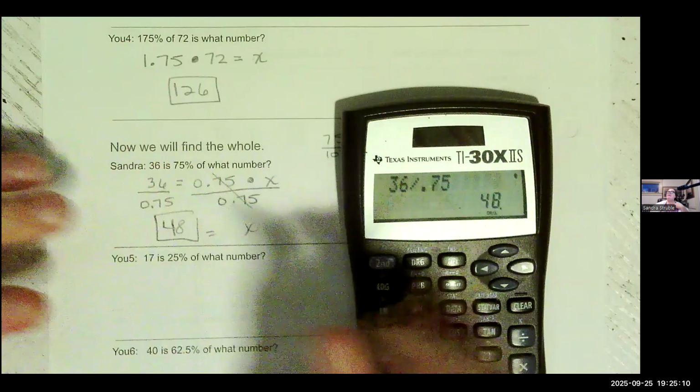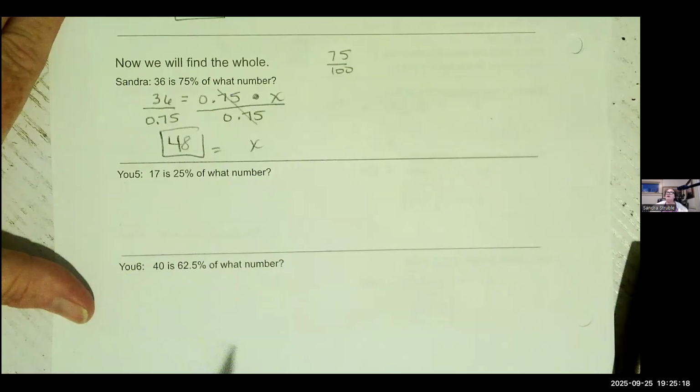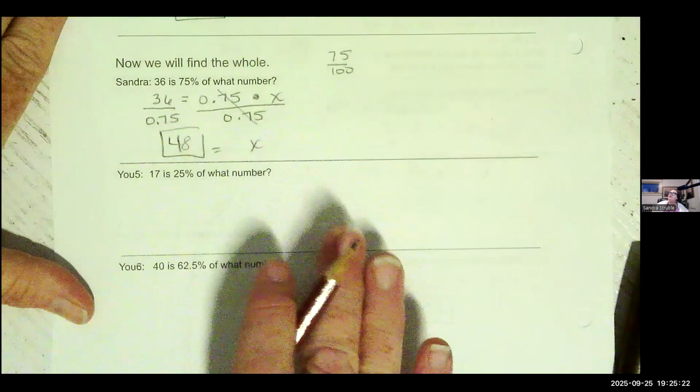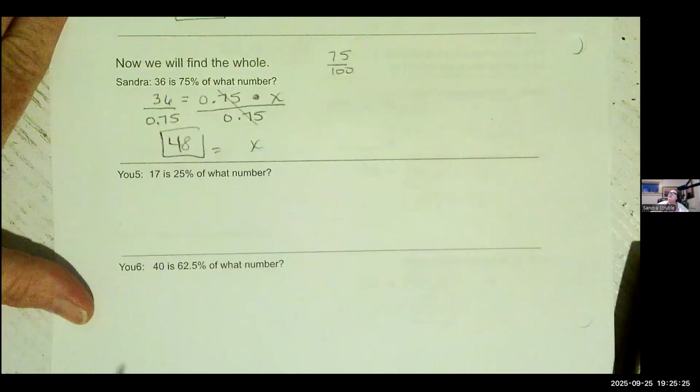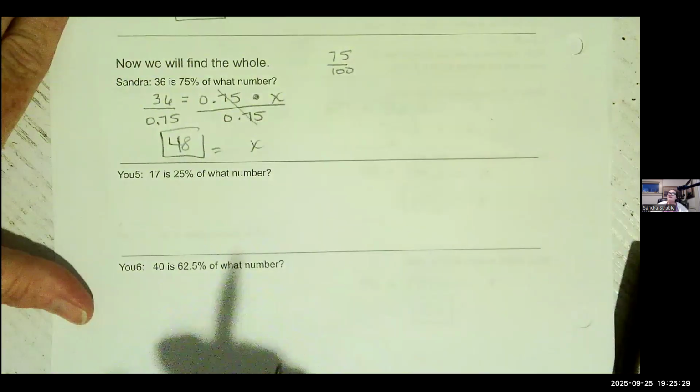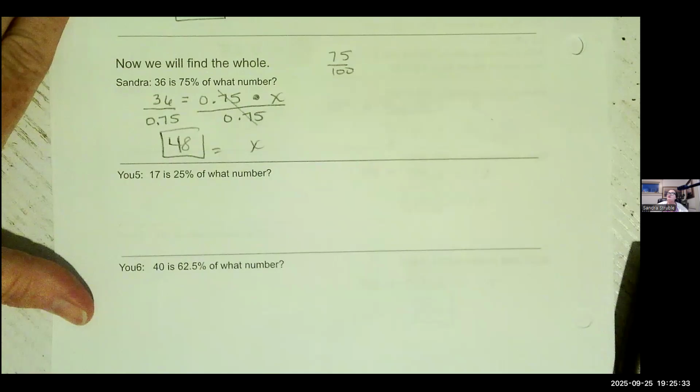Okay, you're going to do the same exact thing for the next two. 17 is 25% of what number, and 40 is 62.5% of what number. Pause the video, go do those, leave it saved on this page so you can see how I did it and refer back. If you need to go back and re-listen to me, do that, but then attempt these two on your own. Always attempt on your own, just to make sure that you're understanding before you do the homework, okay? All right, pause the video and then come back.